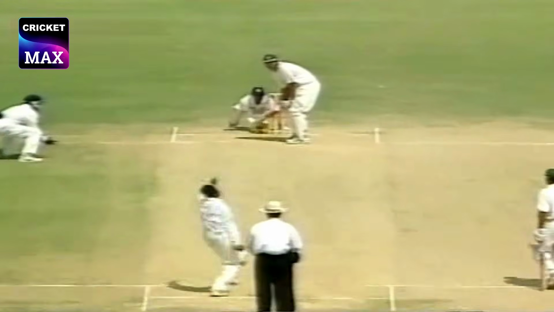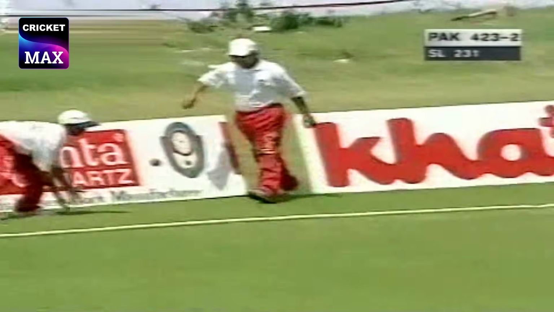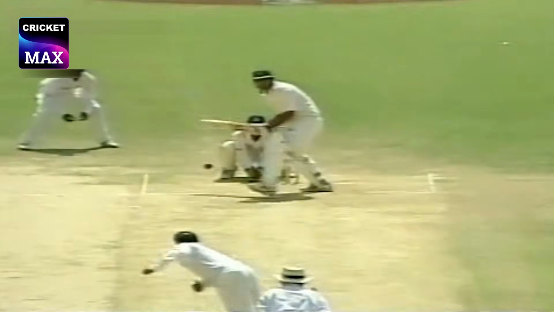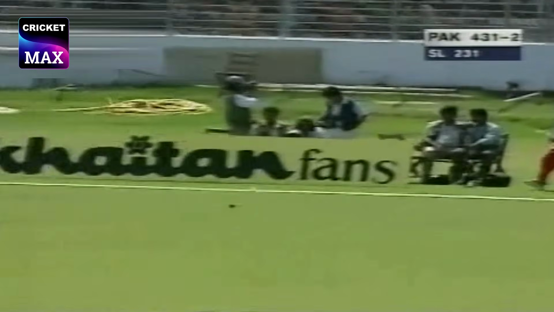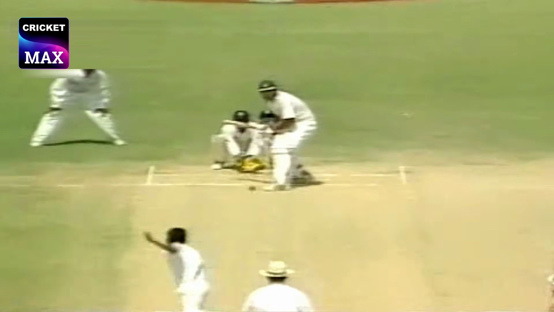Doesn't have to run for that. And this time it's Inzamam's turn to give himself room and punch it off the back foot for another boundary. And he's laid into that, Ijaz. Very strong square of the wicket on the offside. That's beautifully played by Inzamam. Oh, he smacked that again. See, just short of a length.